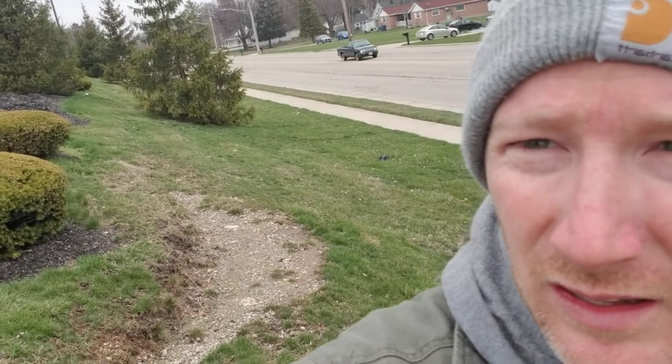This is caused, it's actually a two-phase, so it's compaction followed by erosion. So this is what happens on a slope when you use a zero-turn lawnmower and you're trying to mow on a hillside and it's not working.